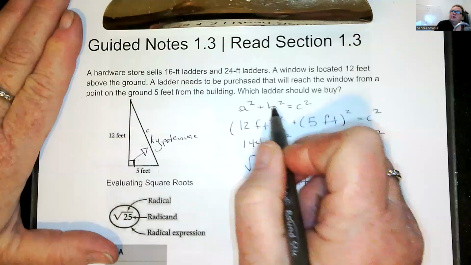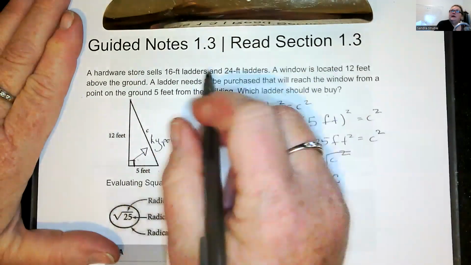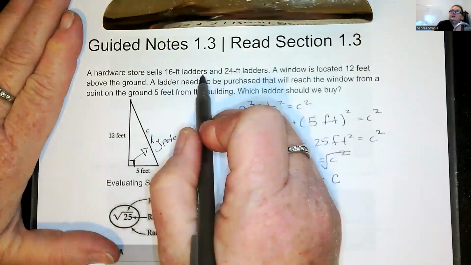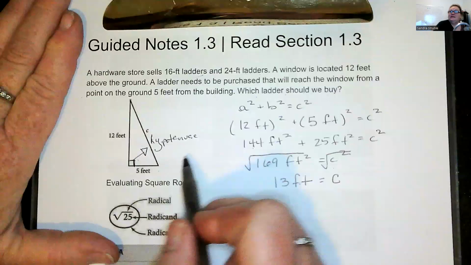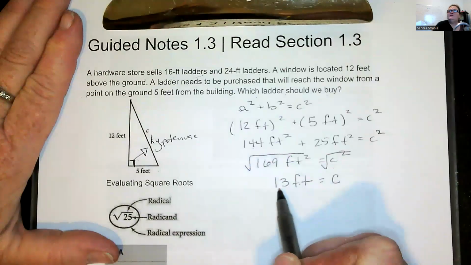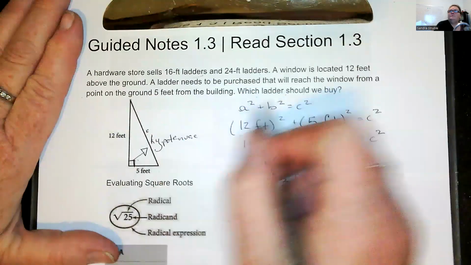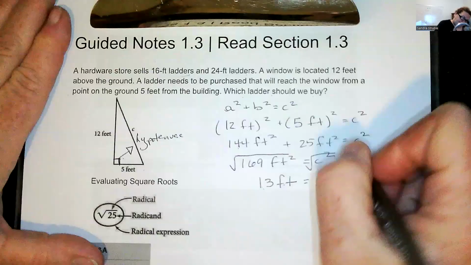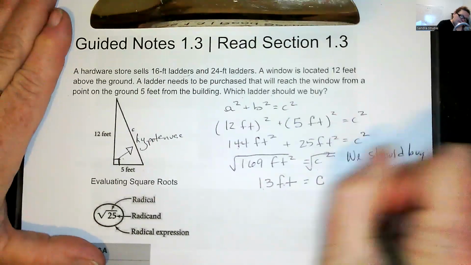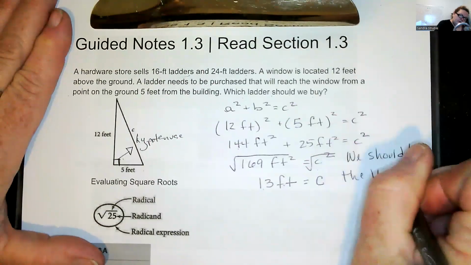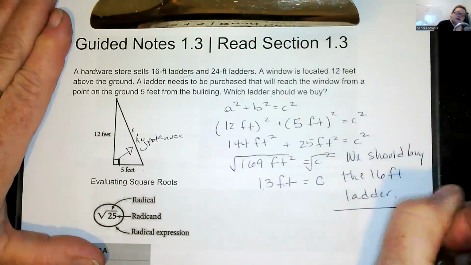The question was, which ladder should we buy? Well, we could buy either ladders, but I can guarantee you the 16-foot ladder is going to be cheaper than the 24-foot, and the 24-foot is going to go up so high, it's going to be almost twice as long as what you need. So I would go with the 16-foot ladder. We should buy the 16-foot ladder. That is answering the question.